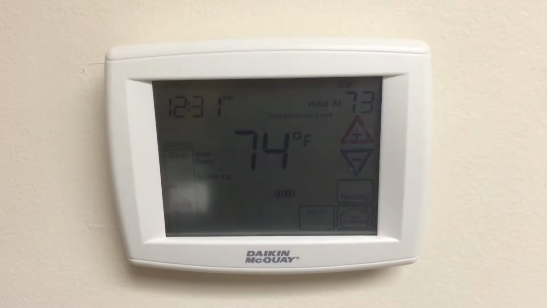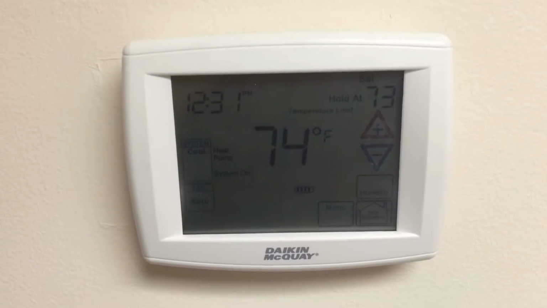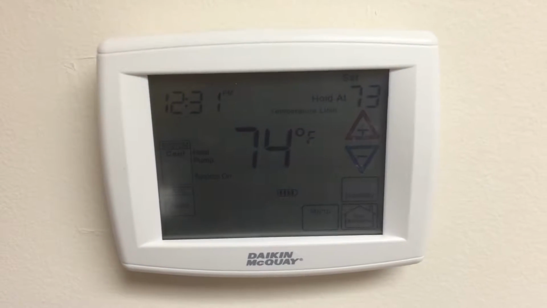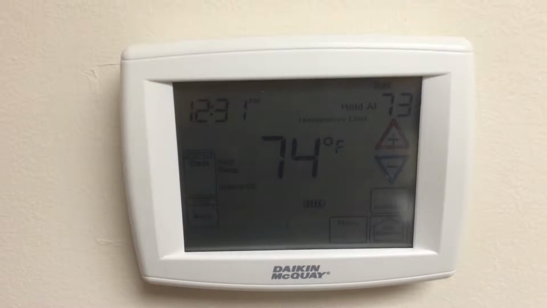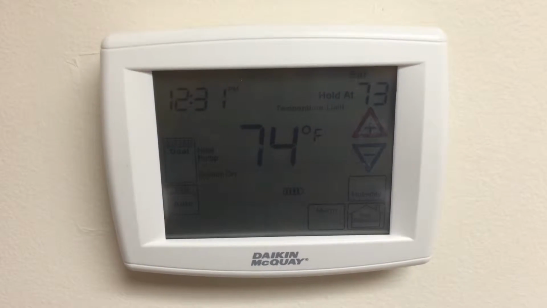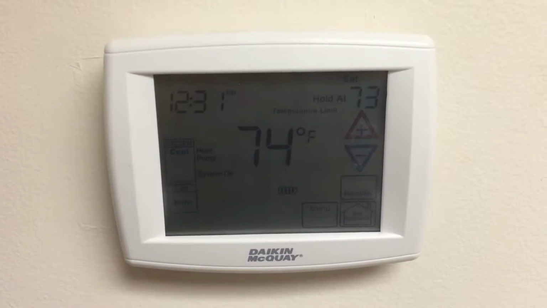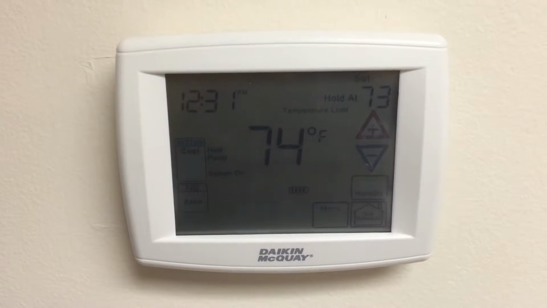Okay, this is the Daikin programmable touchscreen thermostat. This is the base Daikin McQuay thermostat model. It is doing heating and cooling or auto. It also has fan auto and on, and it does a 7-day or a 5-day programmable feature.